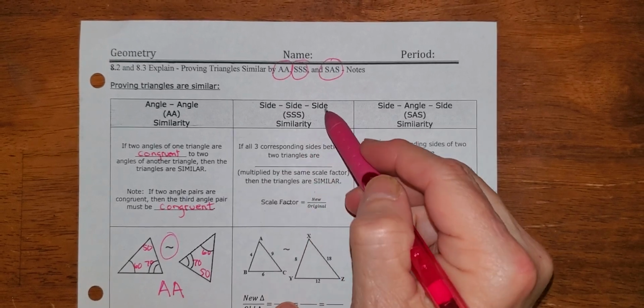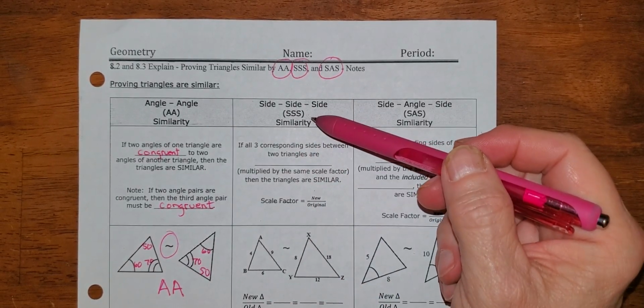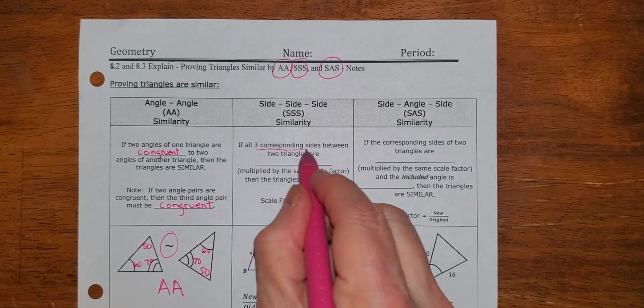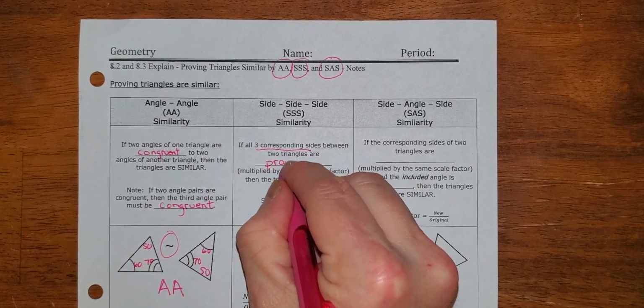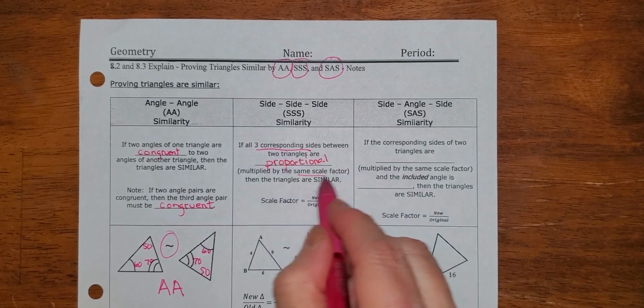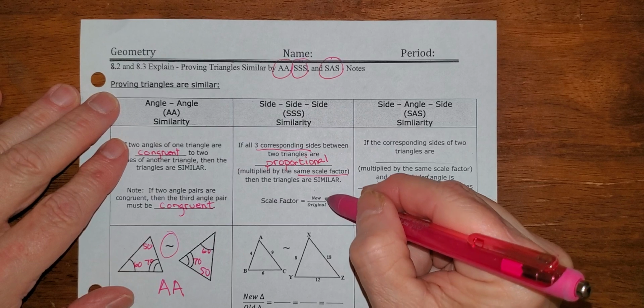Now this one's side-side-side. When we did congruent, all three sides were congruent, but this is not the same. This one is if the three sides that correspond to each other are proportional. In other words, they have the same scale factor. Then they're similar. Remember, scale factor is new over old.